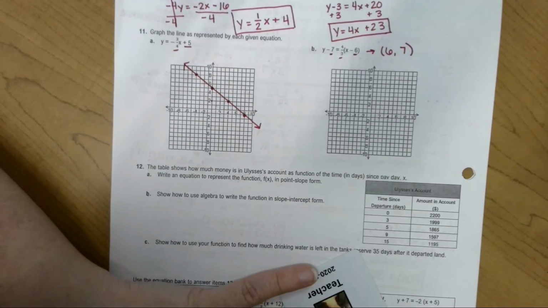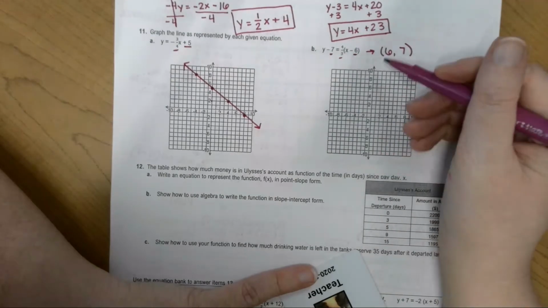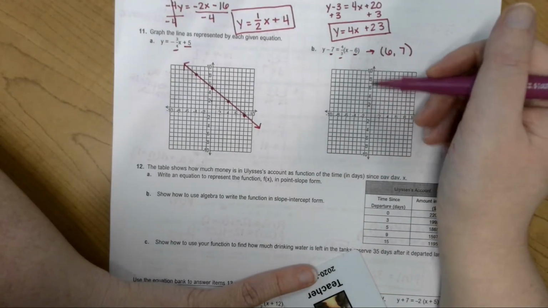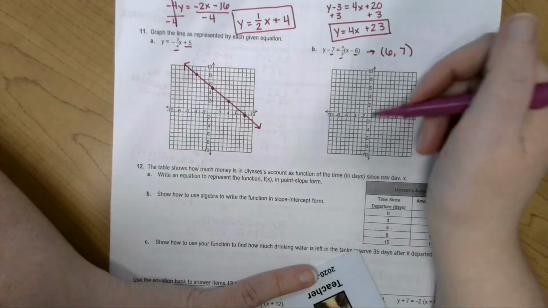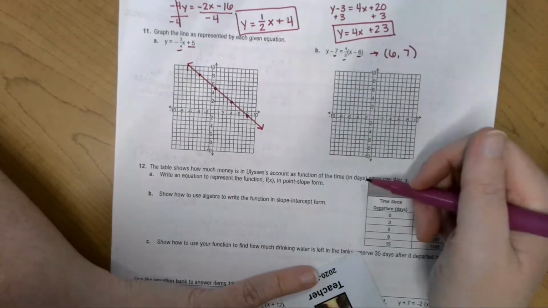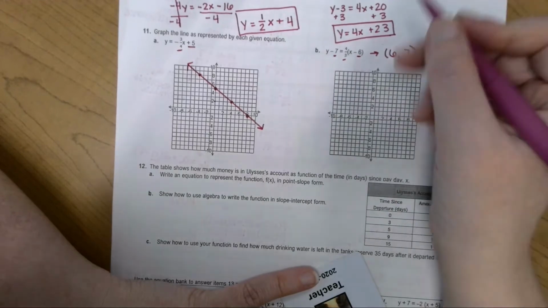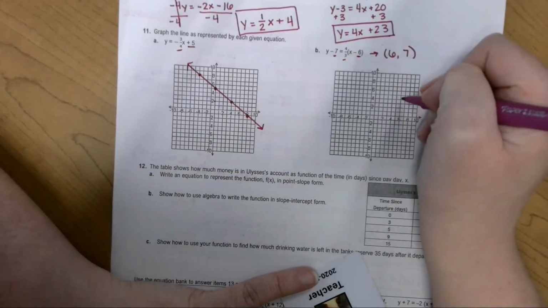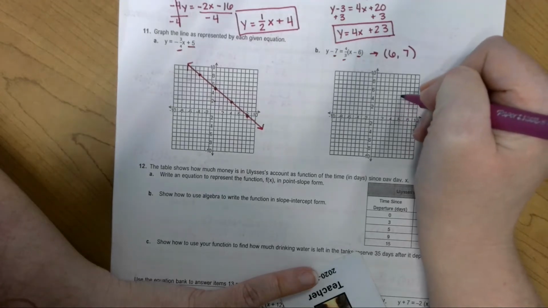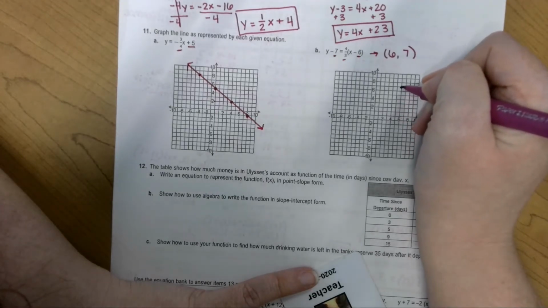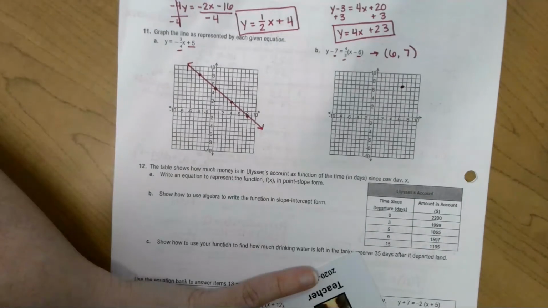So the good thing about this is we might not have the correct y. We might not be able to graph the y-intercept. We don't know what it is. It could be 11. It could be negative 11. It might not be on this graph. But we do know the point 6, 7 is. So we're going to go to 6 on the x-axis and 7 on the y and plot a point there.